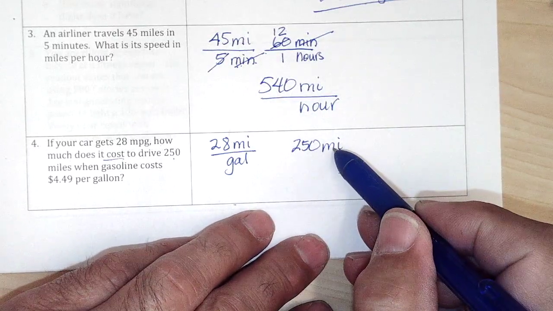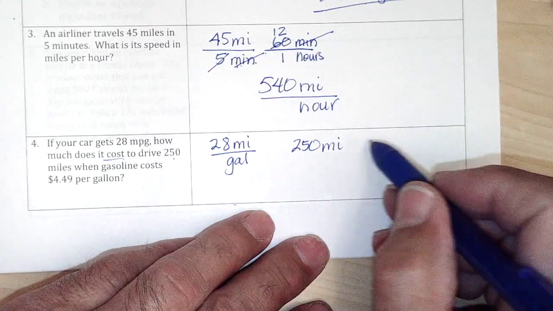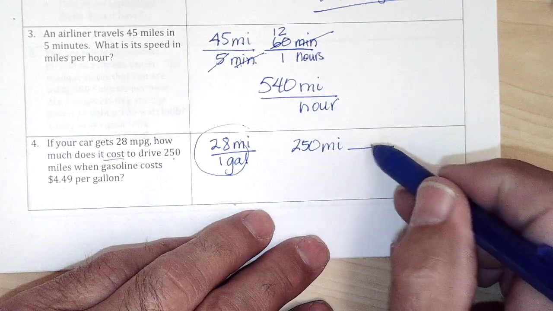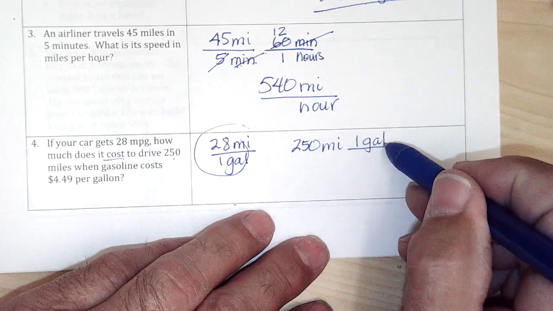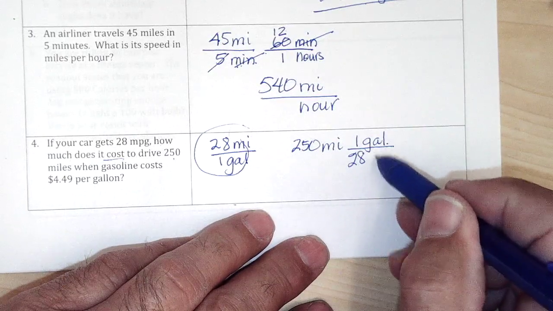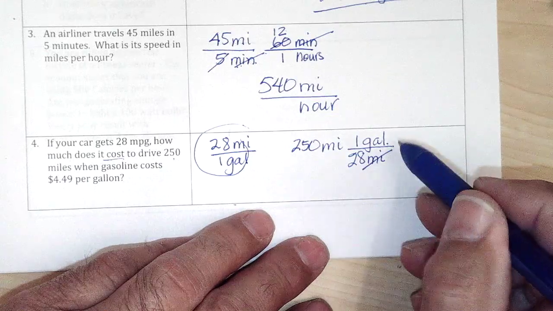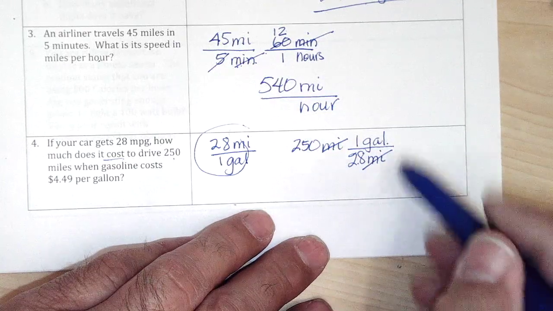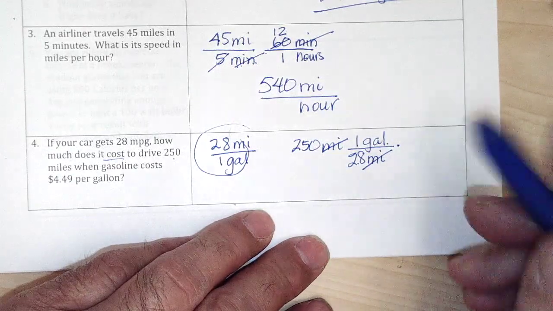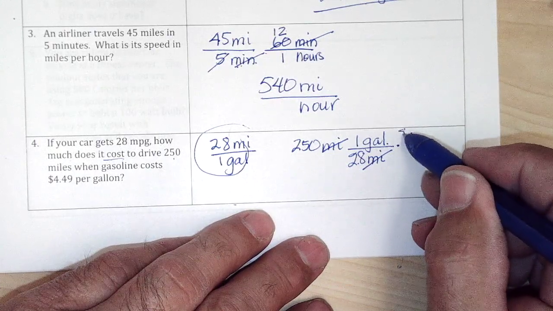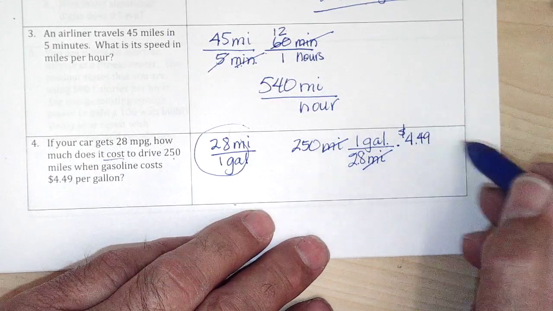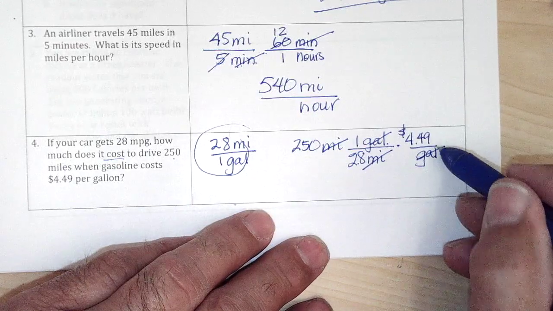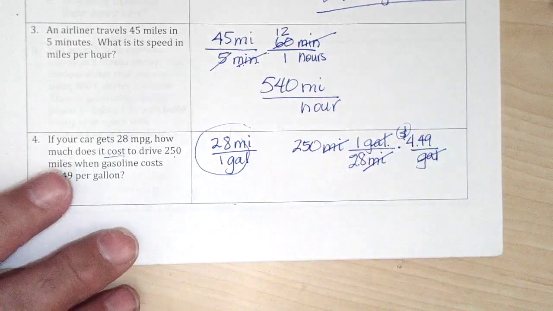So 250 miles, and I want miles to cancel, so I'm going to use this fact that 1 gallon will take me 28 miles. That gets my miles to cancel, and so that divided by that will give me the number of gallons, and then times $4.49 per gallon. And now the gallons cancel, and I'm going to be left with dollars.